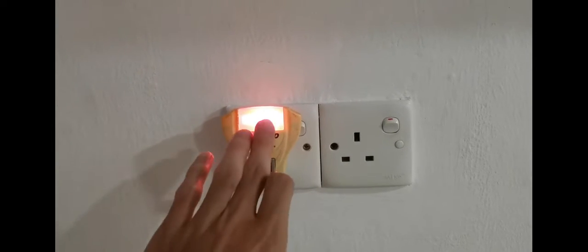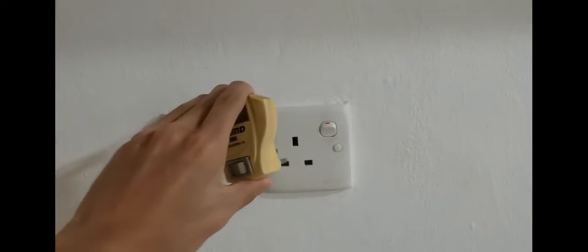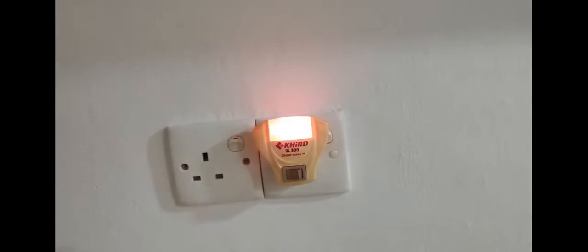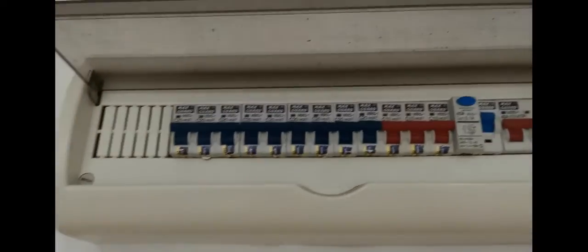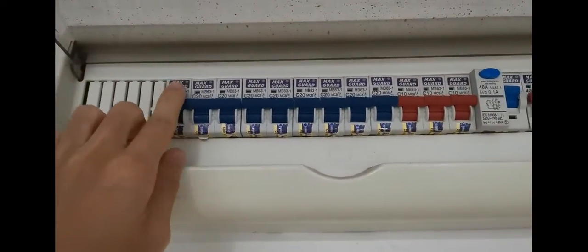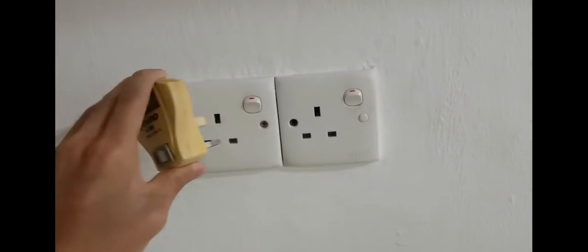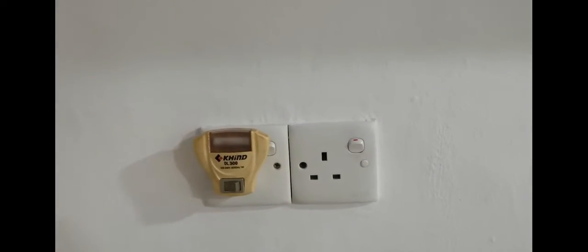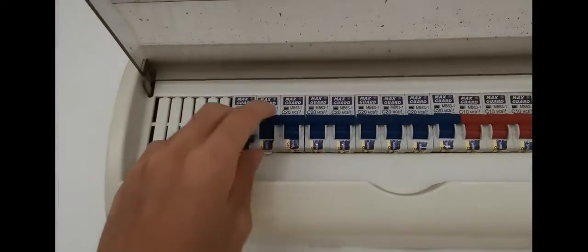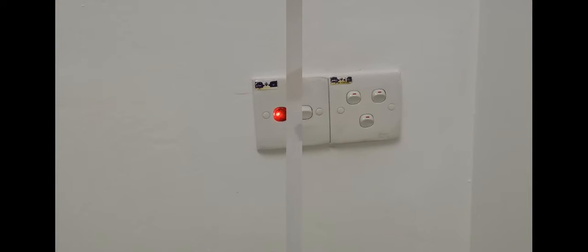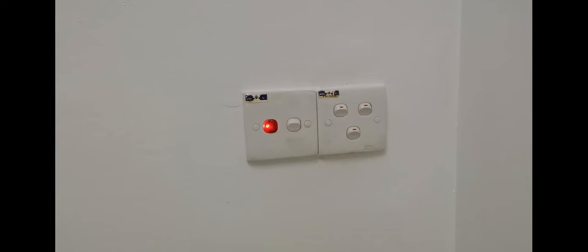Today I will show the electric circuit tracing for these 2 socket outlets. We can look at this light, just turned on. We put it here, it also turns on. I will show the MCB controlling the socket outlet for these 2. It is controlled by this MCB1. Basically we can see the lights turn off for both. When it is turned on, the lights will come on back.